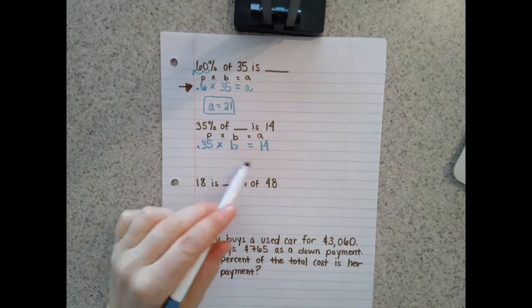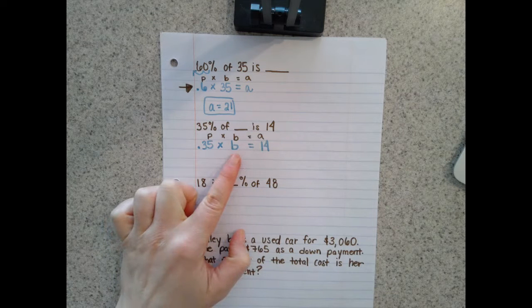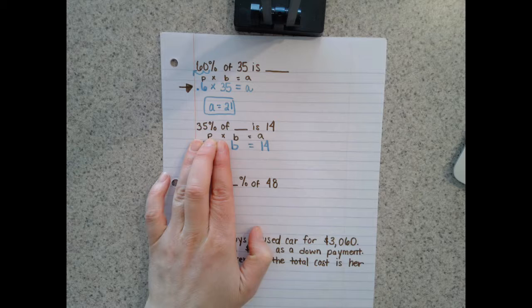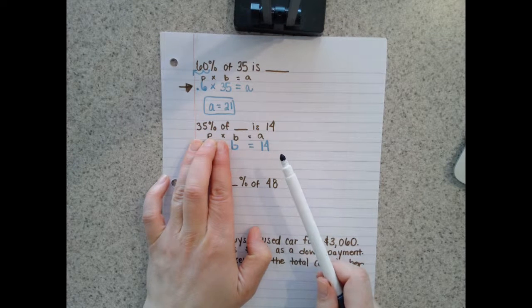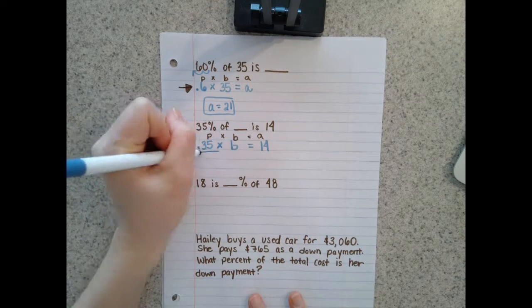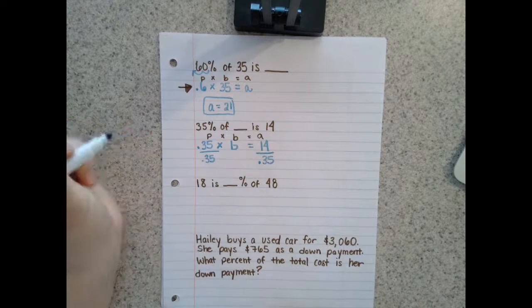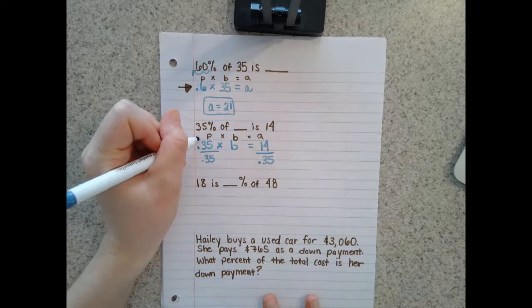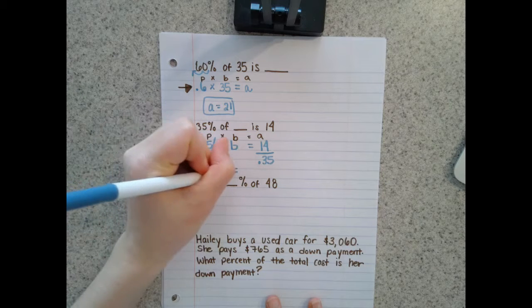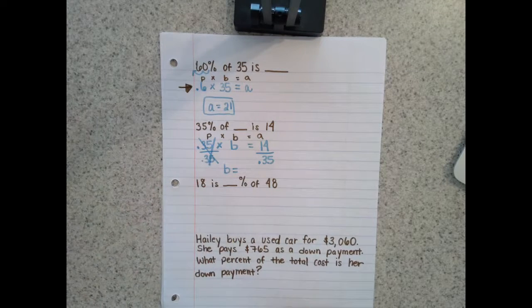To solve this equation for base, my goal is to get b isolated on the left side of the equal sign. If I get rid of this times 0.35, see how the b is alone, b equals answer? To get rid of this times 0.35, I need to do the opposite of timesing. Divide by 0.35 on the left, also divide by 0.35 on the right to keep your equation balanced. These two cancel each other out, and now I have b all alone on the left side equals, I have to do some division work to find my base.